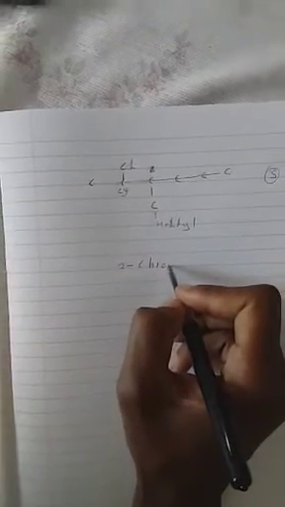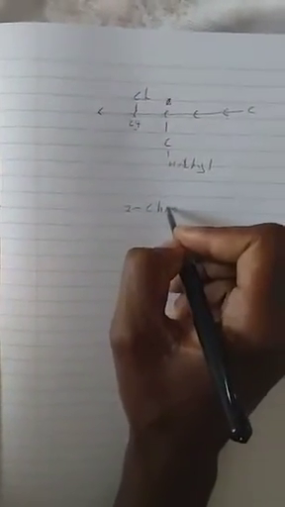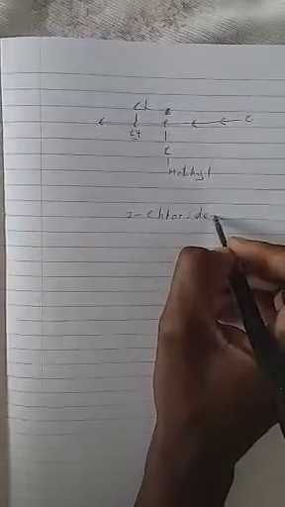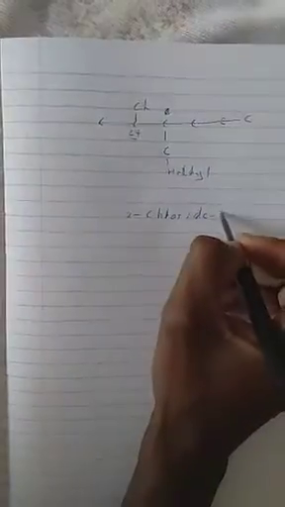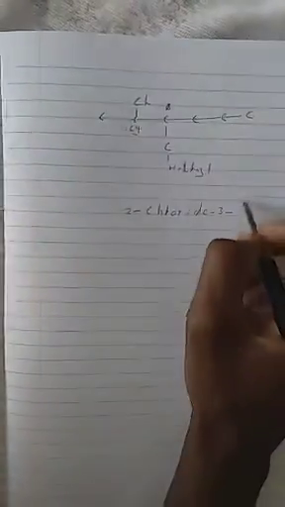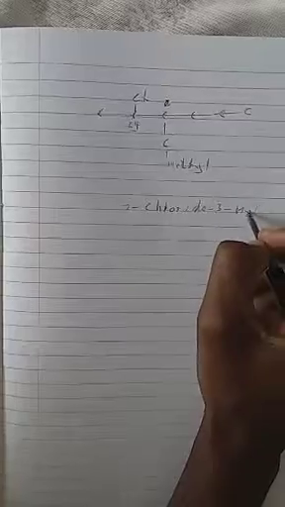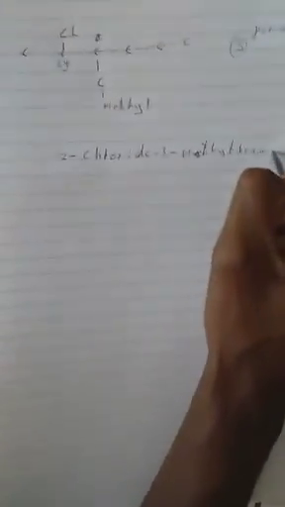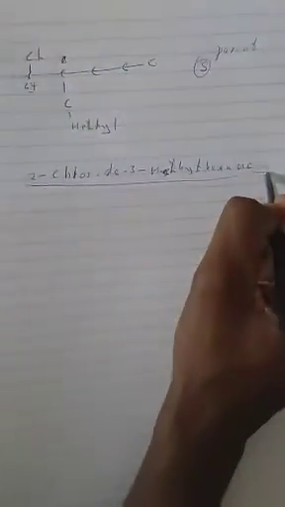Then a number again, so 3, this methyl, then the parent name being hexane. So that is a compound name.